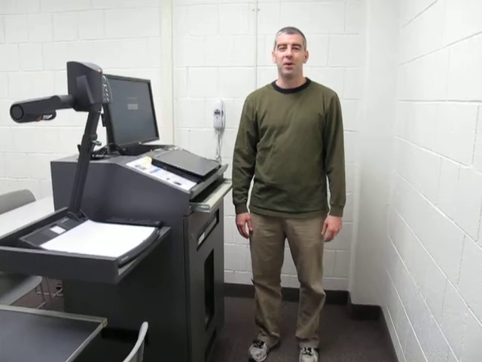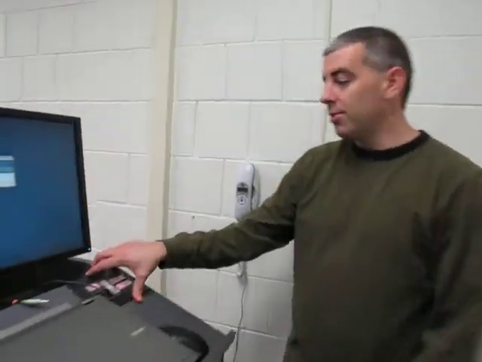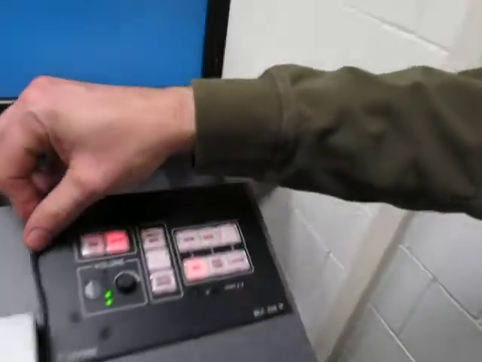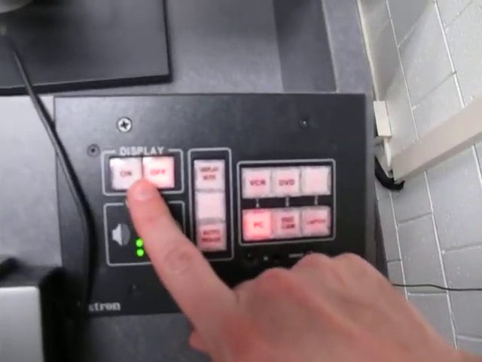Hello, this is Wimberley Hall, room 139, and I'm going to give you a quick rundown on how the audio-video system works in here. Up here at the teacher station on the right-hand side is our controller. It's going to control the projector and the different sources we have. In the upper left is the display area.